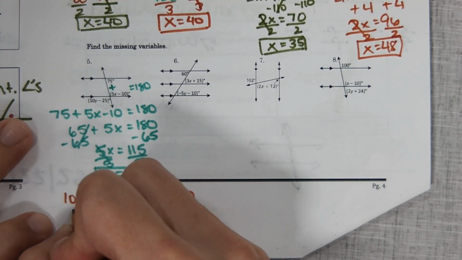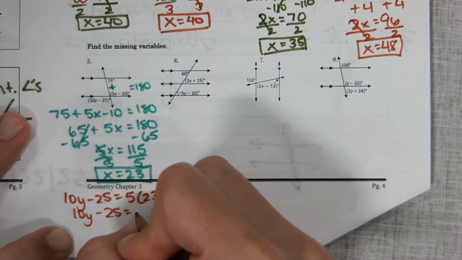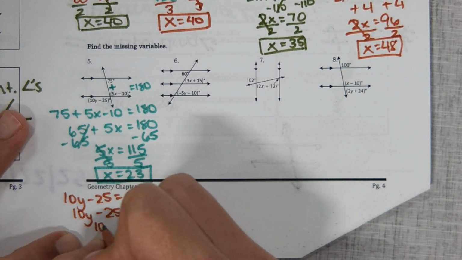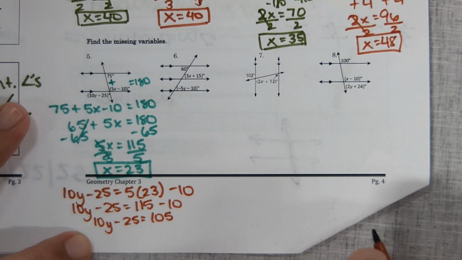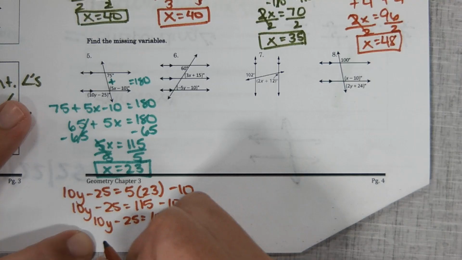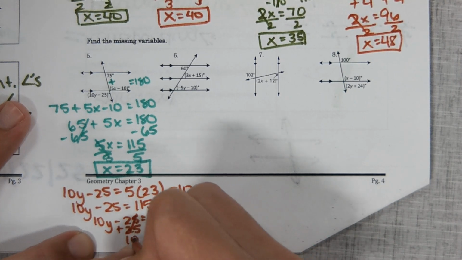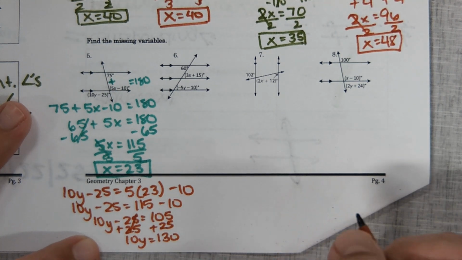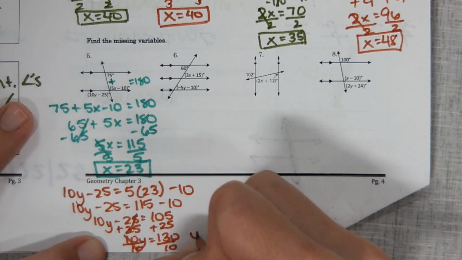And then we can continue solving. 10y minus 25 equals 5 times 23, which is 115. And then y equals 13.